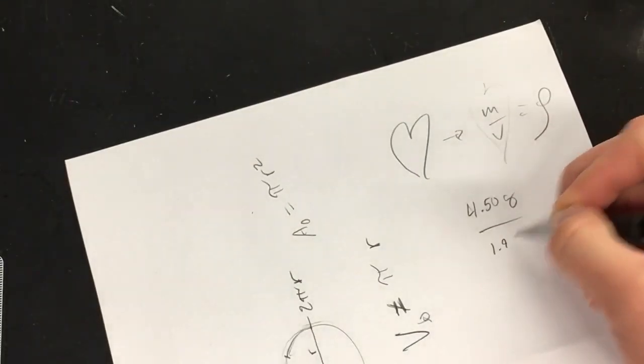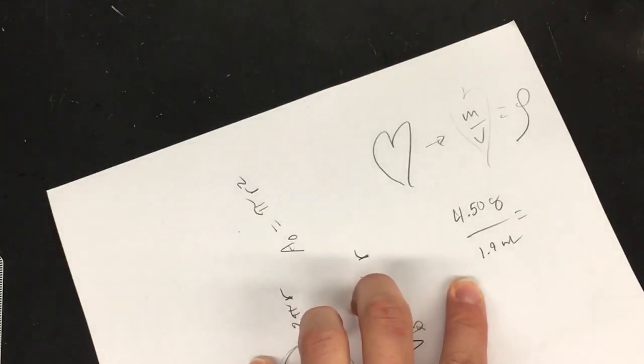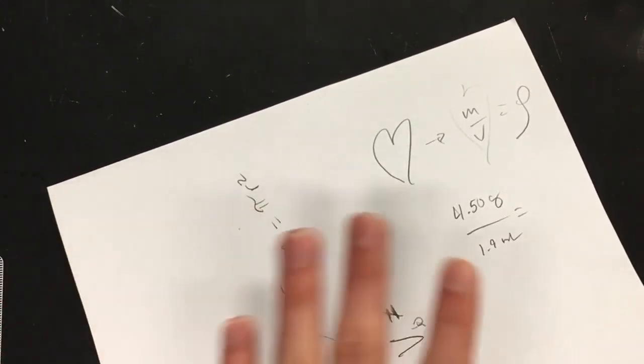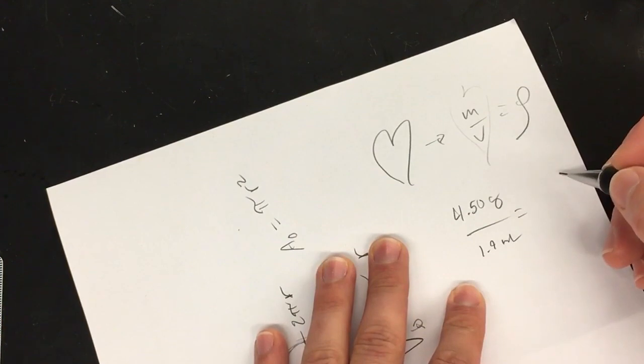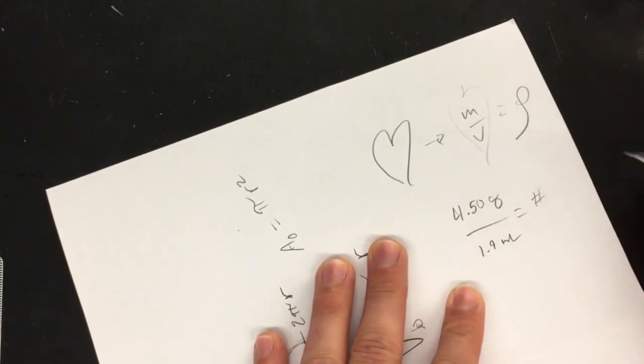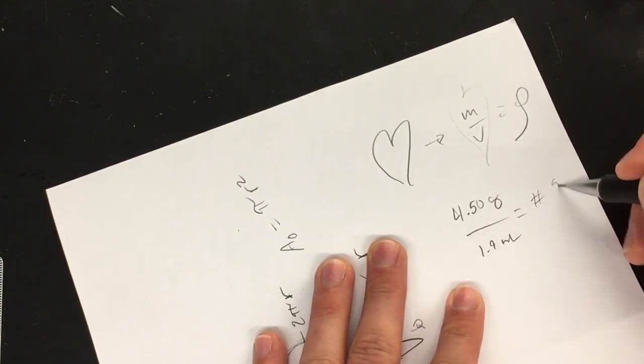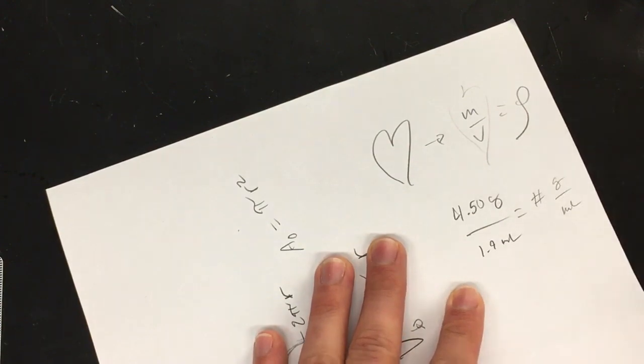I can't even remember two numbers for 5 seconds. 1.9 milliliters. And I'm not going to bother punching this into a calculator. That's not the point. I would get some number. And look here, my units would be in grams per milliliter or grams per cubic centimeter. And that's the important part, is that I obtain some sort of a density.